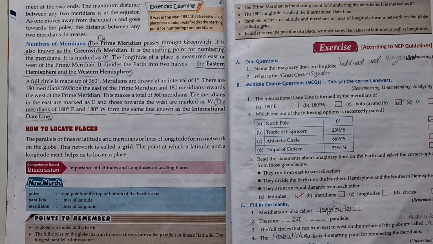Then your SST teacher can give you a few questions or fill-ups. What are the poles? First one. Second one, what are the parallels? Third one, what are the meridians? Meridians means lines of longitude. Parallels means lines of latitude. Poles means end points at the top or bottom of the earth's axis.